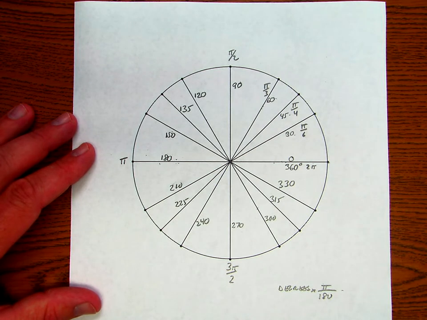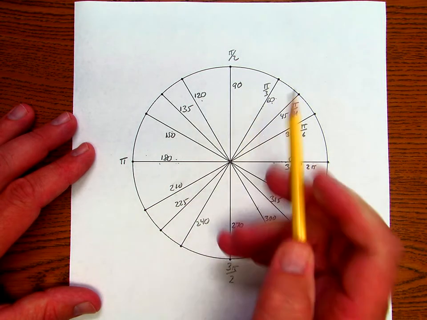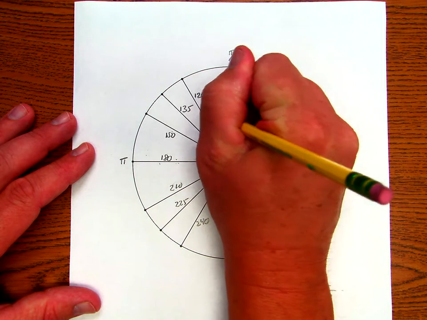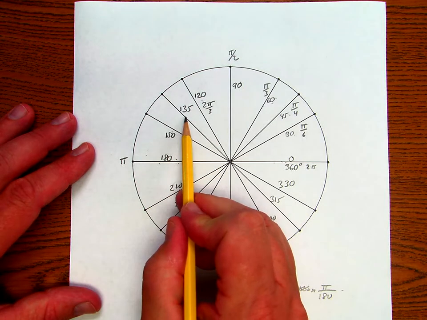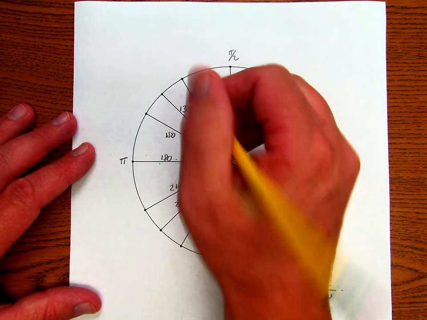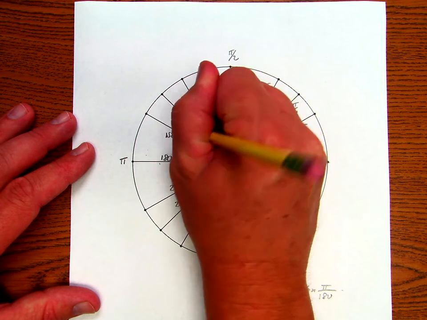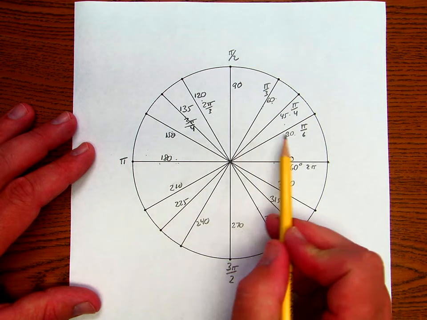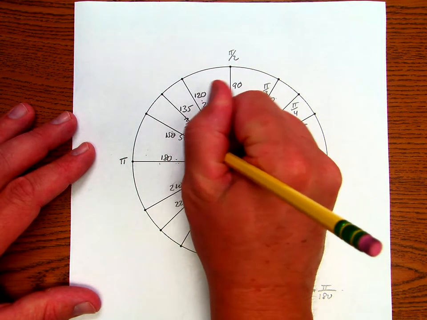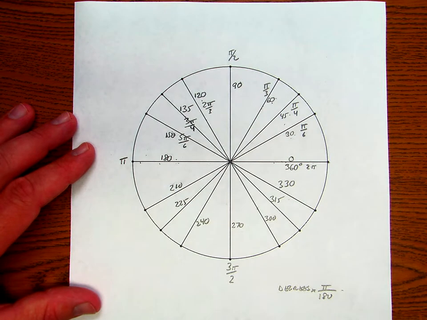All right, now, the rest of them, maybe you don't know off the top of your head, but this is a way that you can get them. 120 is 2 60s, 2 pi over 3. 135 is 3 45s, 3 pi over 4. 150 is 5 30s, 5 pi over 6. That one we already addressed.